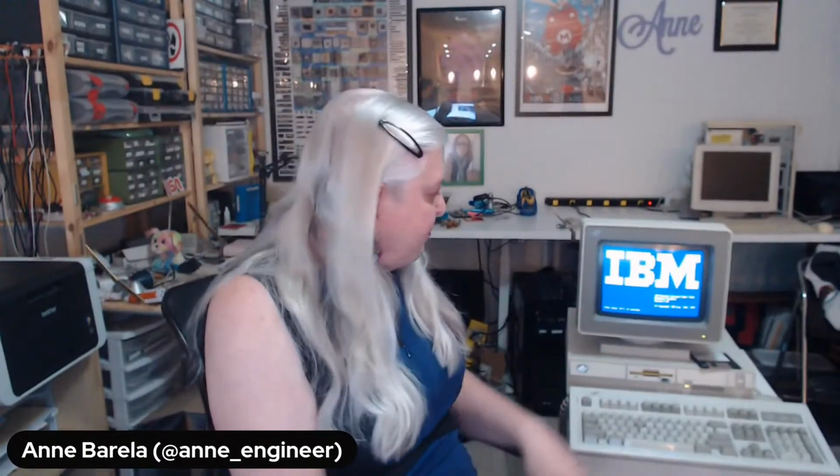It has a 386SX processor, and it has the lovely, very heavy Model M keyboard that people really like, and this crummy little VGA display that has a lot of underscan, overscan. Well, it's tiny, and there's no actual little knobs to adjust for it.